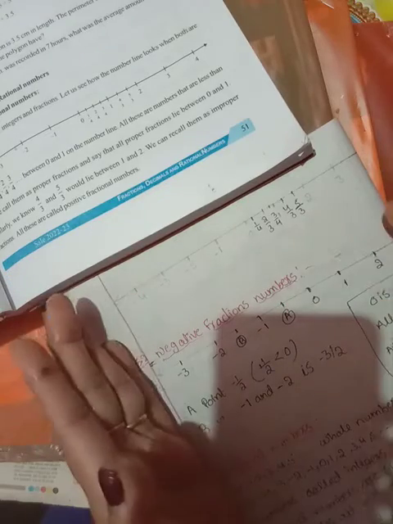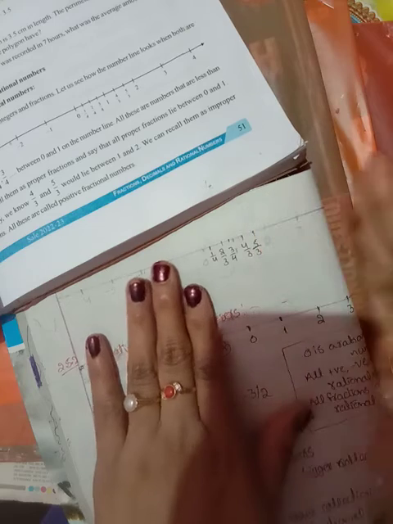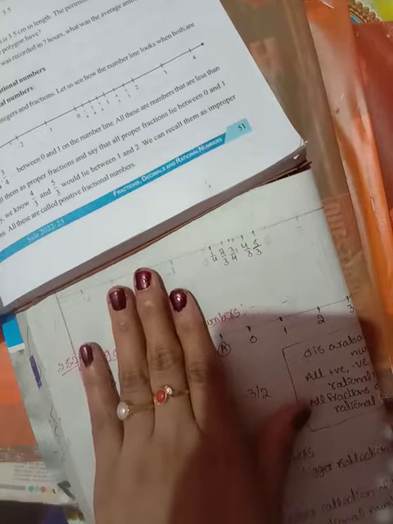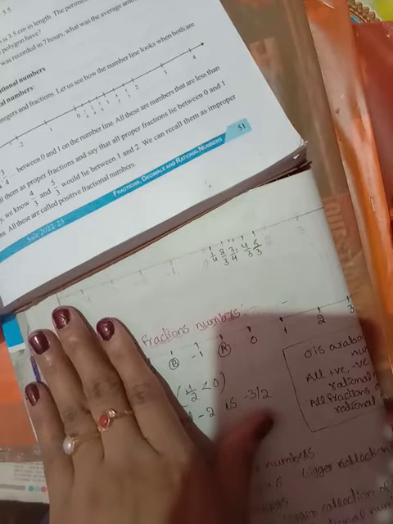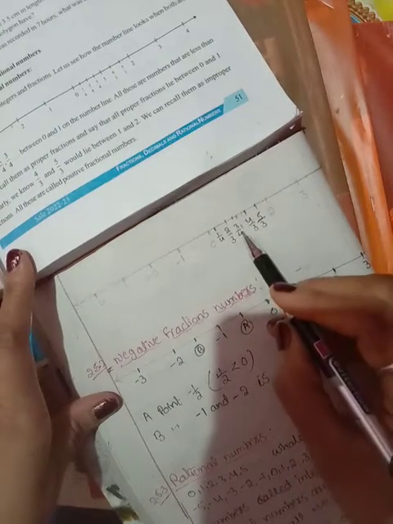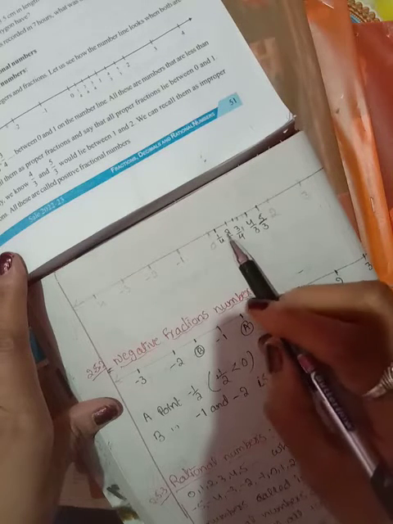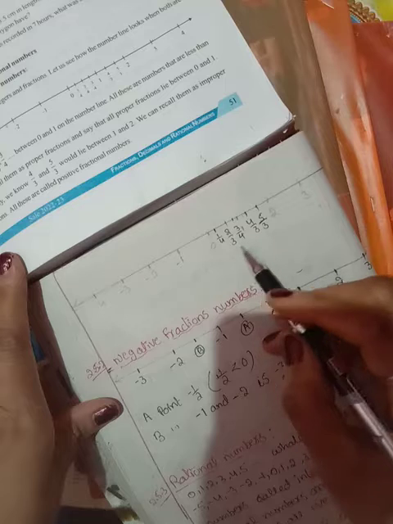Your textbook also has it on the same page number. On this number line, the left side has the minus points, the negative integers, and the right side has the positive integers. Here are 0 and 1. What are the fractions between them on our number line?